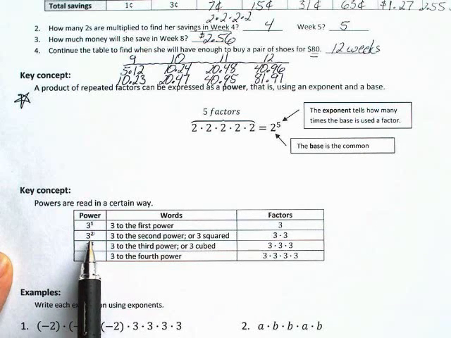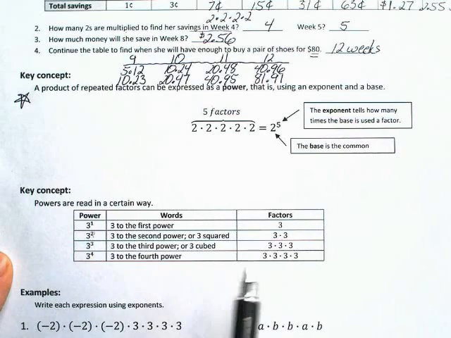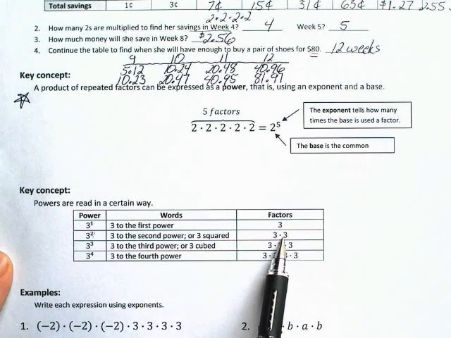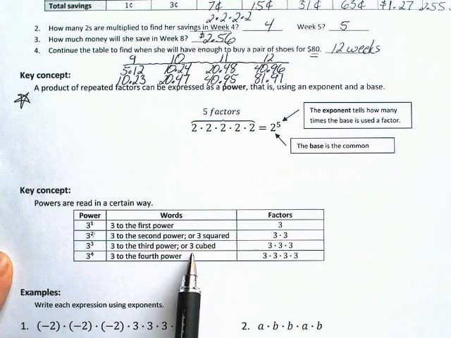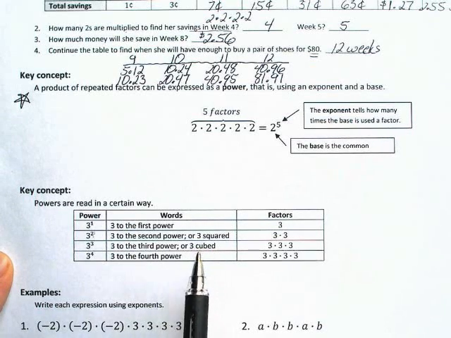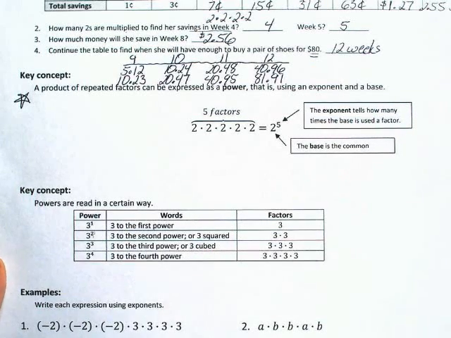This symbol here is read 3 to the 2nd power, or you can also say 3 squared. It's quite common to say 3 squared, and that means that there's an exponent of 2. And here's what it means, 3 times 3. Okay? This right here is 3 to the 3rd power, or you could say 3 cubed. It's very common to say 3 cubed instead of saying 3 to the 3rd power.